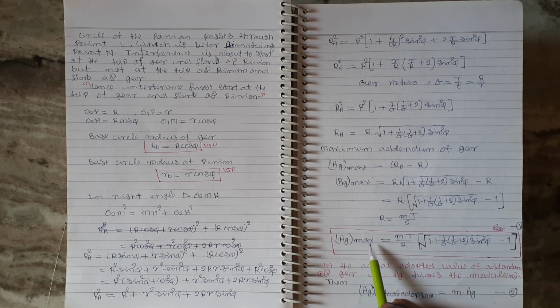So this is what the maximum addendum of the gear means. If the addendum of the gear will be more than that, then the interference will occur. If the addendum of the gear will be less than that, then there will be no interference in the gear. So to avoid the interference, the actual addendum should be less than this AG max.